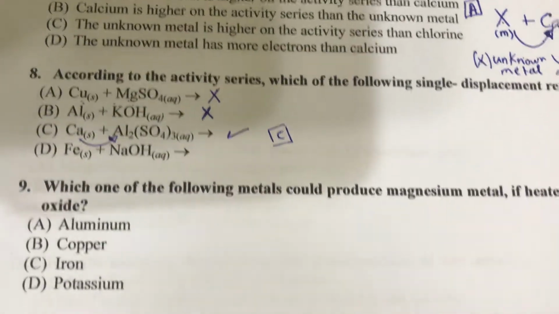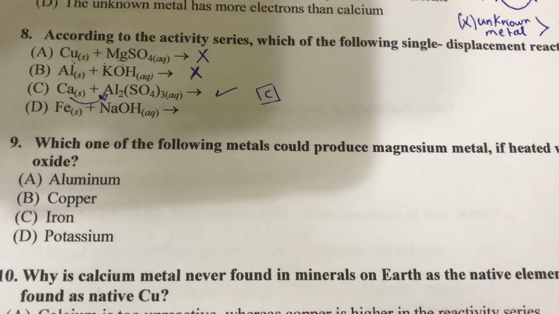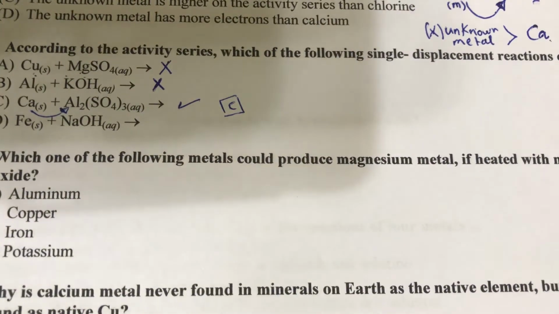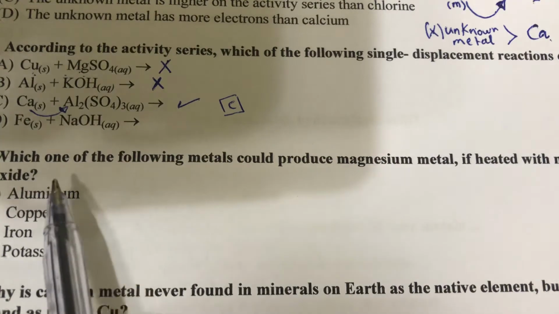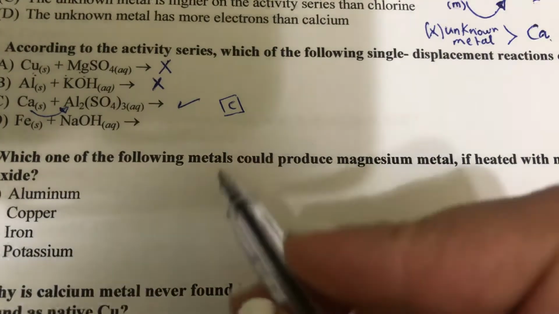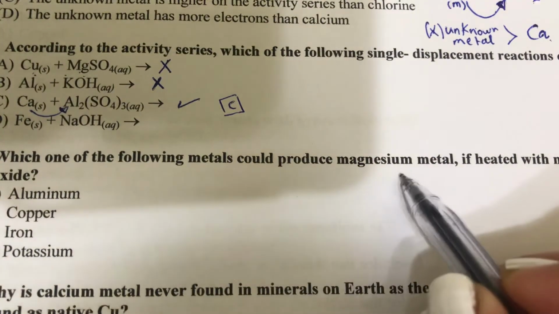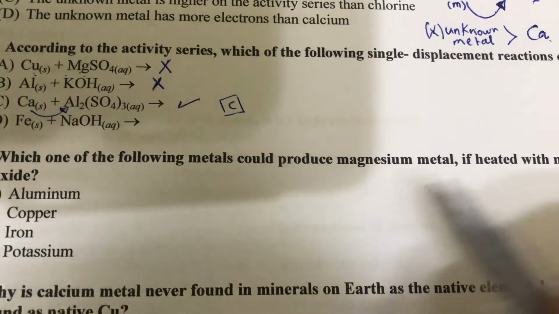Now question 9. Which one of the following metals could produce magnesium metal if heated with magnesium oxide? So which one of these metals could produce magnesium metal if heated with magnesium oxide?